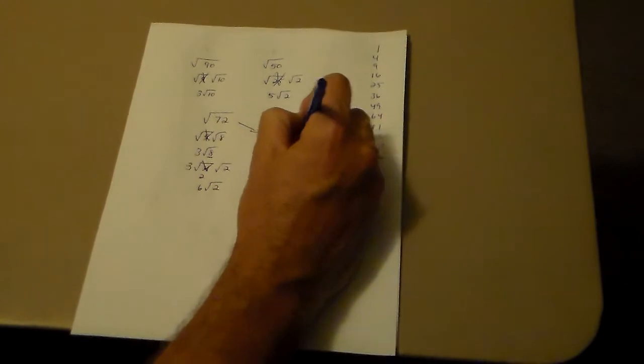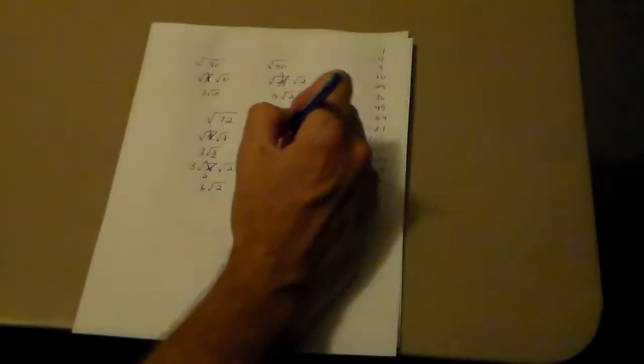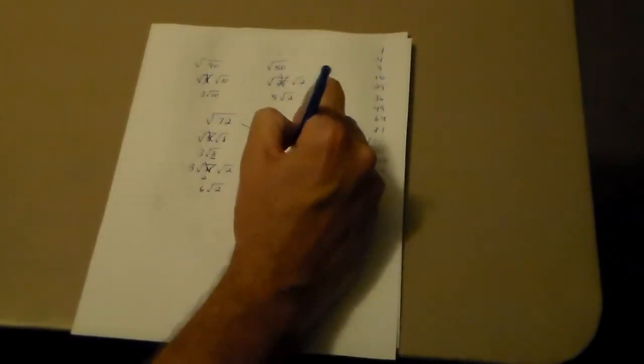At the beginning of this video, I told you that if you have a choice between numbers to pick, you want to pick the number that is the larger of the two numbers. If there's 2 perfect squares that divide evenly into that number, you want to pick the bigger of the 2. So when I look at this, I can make this 36 and 2. Now the square root of 36 is 6, so I get 6 root 2. So I get to the answer a lot faster.